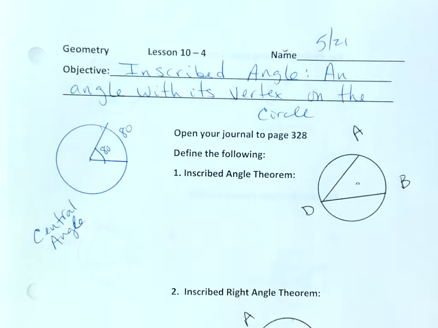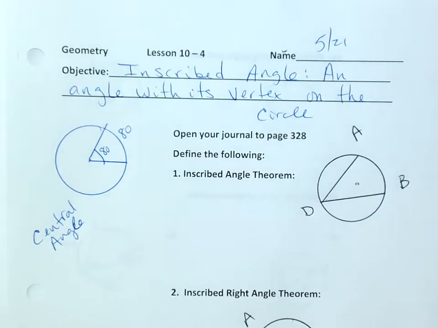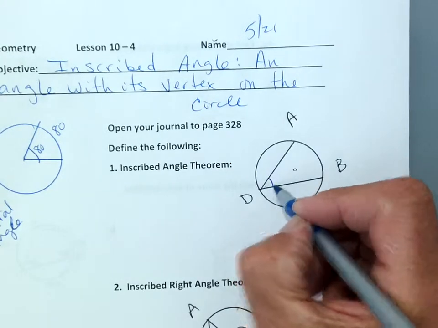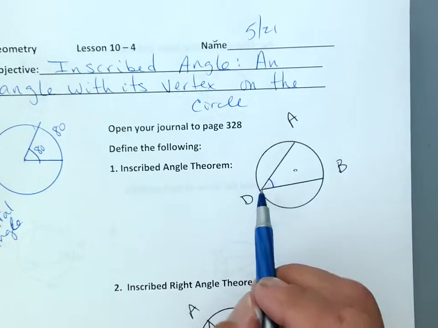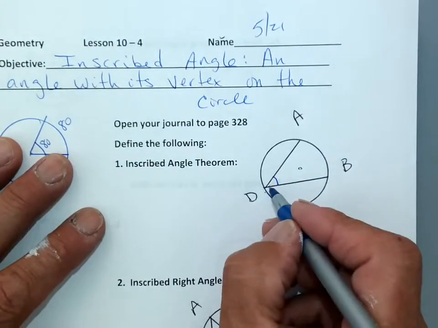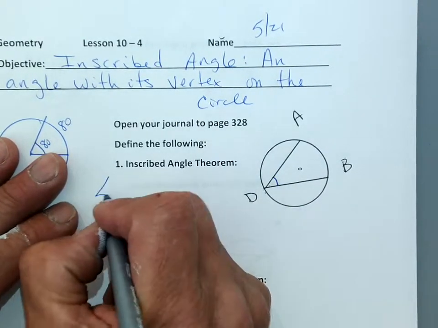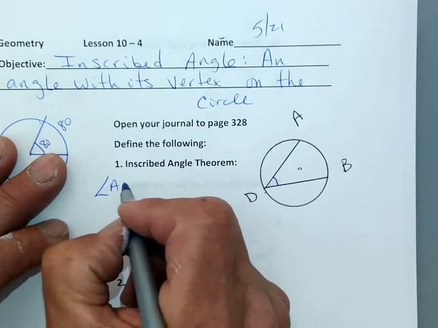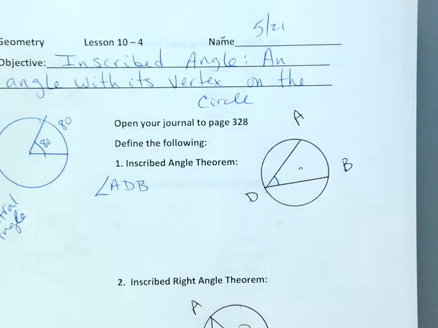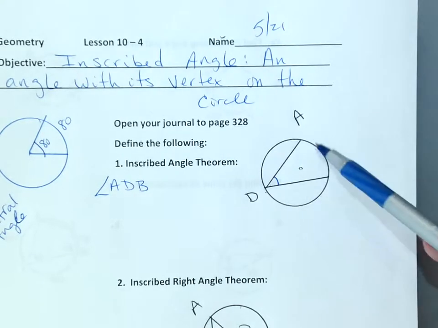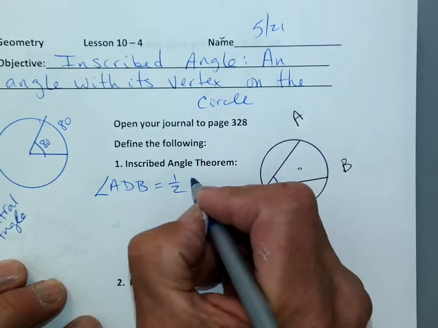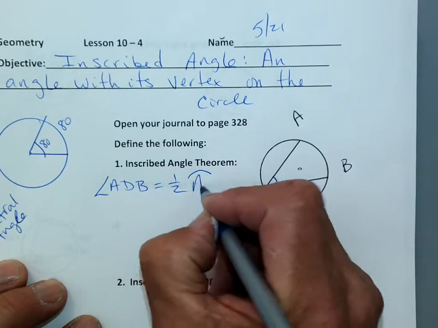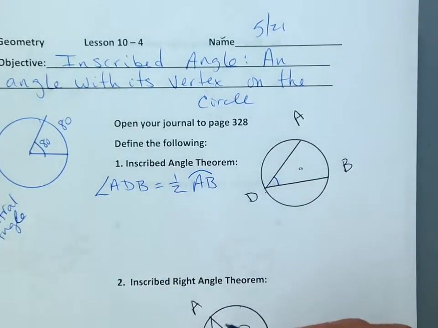Now, inscribed angles are different. If I take a look at this angle, angle D here, that's an inscribed angle because it's right on the circle. We can describe it in two ways, either angle D or angle ADB. Same angle, it is equal to 1/2 of its arc, half of arc AB.